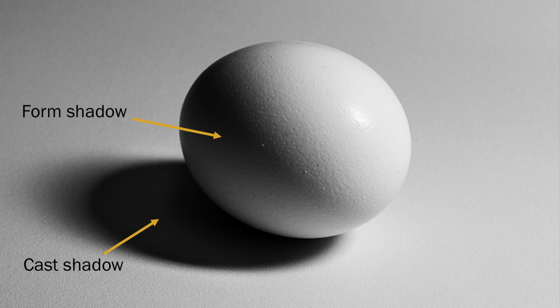That's a form shadow. A cast shadow is a shadow of my body onto another object or another shape. So this is a classification system that Leonardo da Vinci invented or wrote down or codified in his codex, and we still use that today, cast shadows and form shadows.